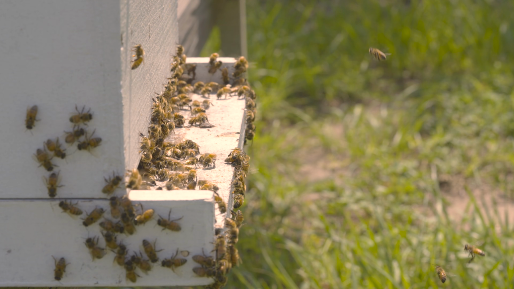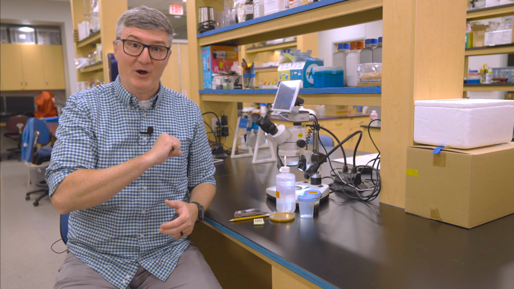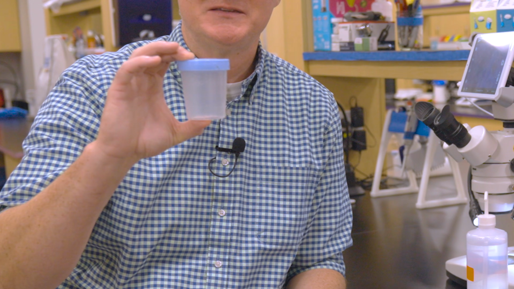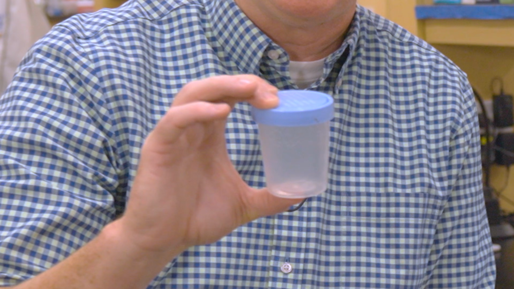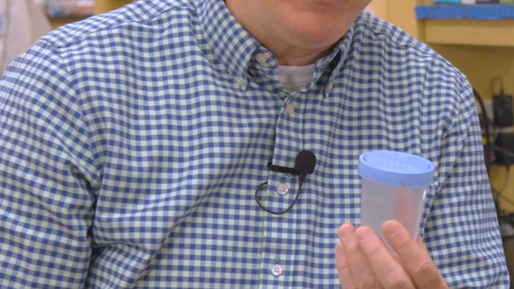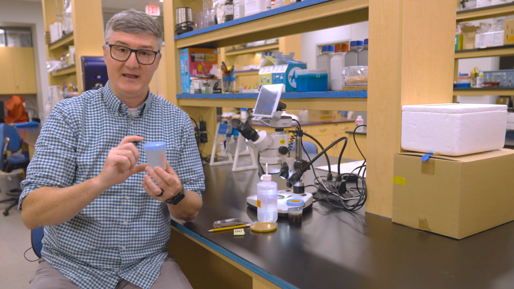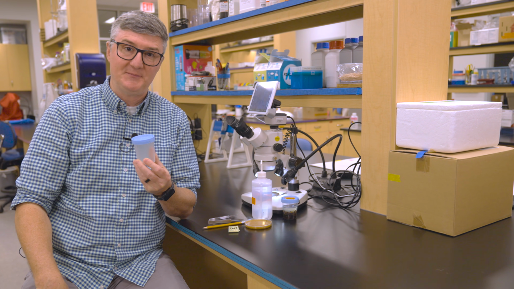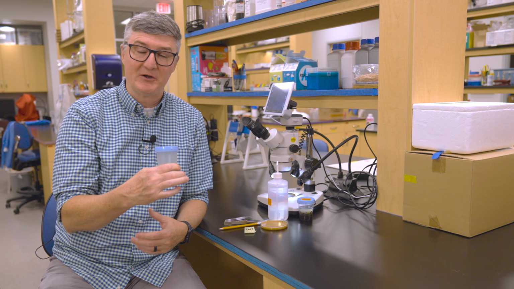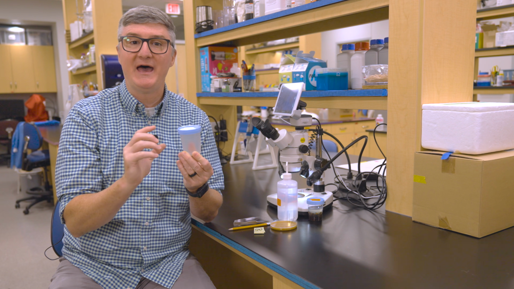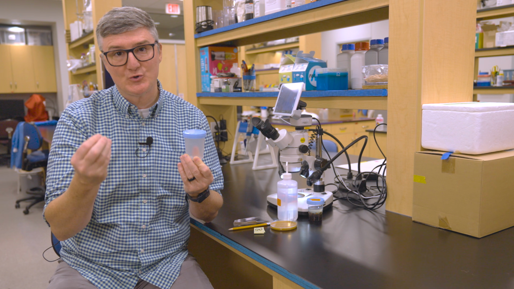What do you do to collect them? That part is simple. You just need a small container. This is just a little plastic cup that we have around the lab. You can use glass jars. You can use any other number of containers that have a good sealable lid. And all we do with this container is we half fill it with ethanol. Ethanol is the drinking alcohol.